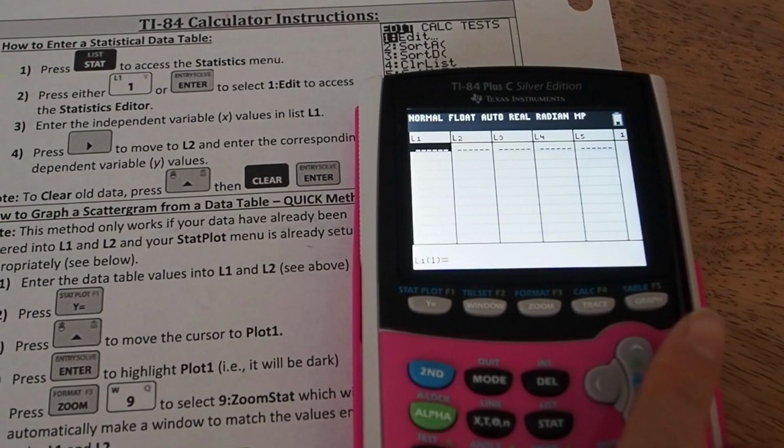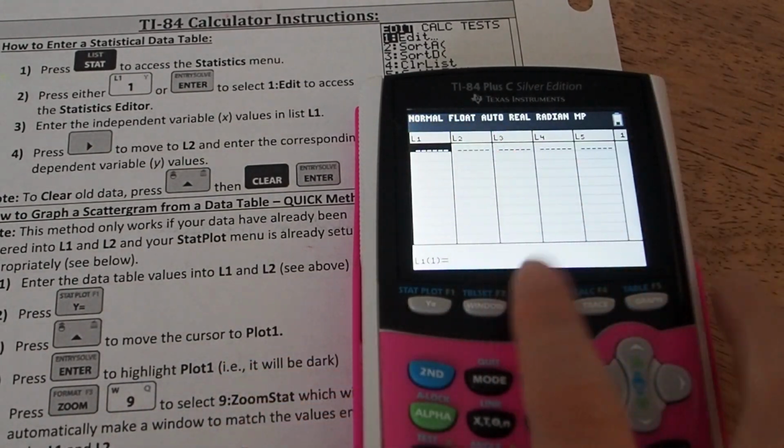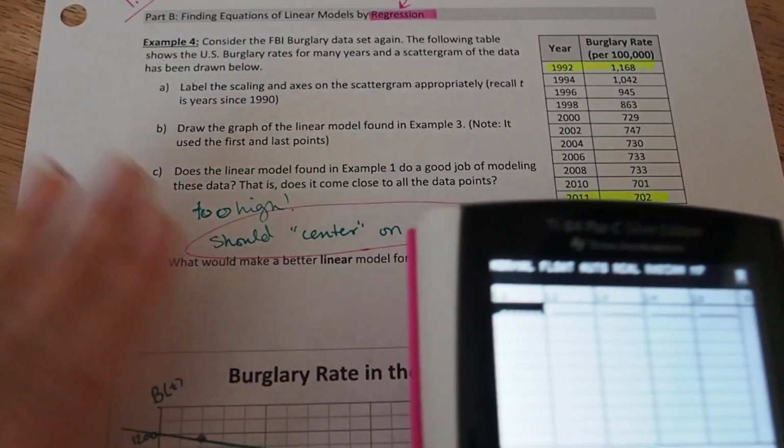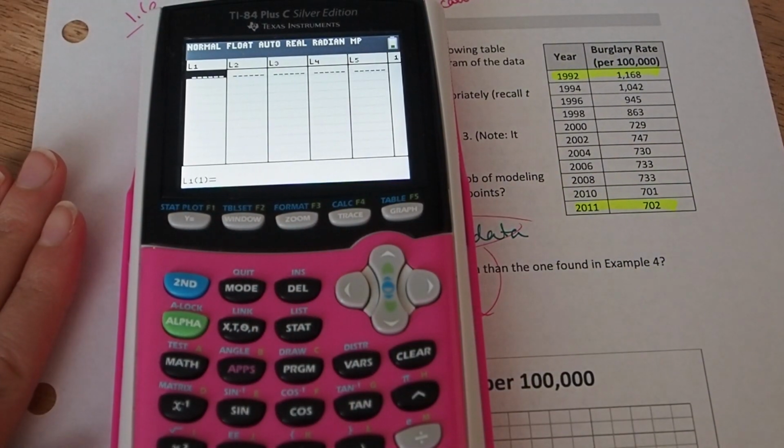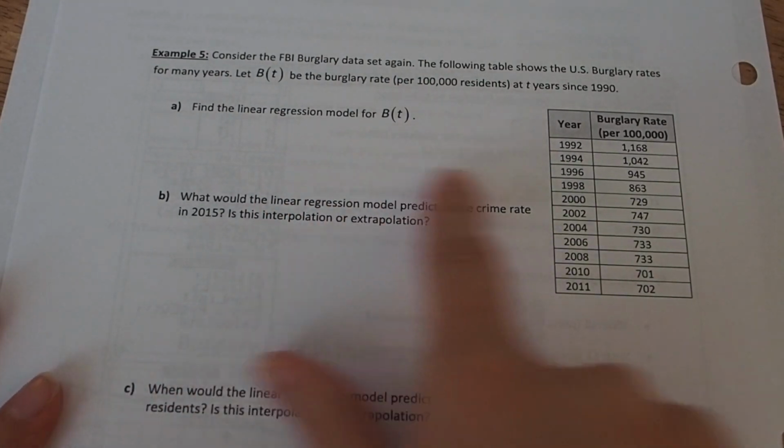And then I am going to fill in the values in list 1 and list 2. So I'm going to go back over here to the year, and it looks like actually I can flip to the next page because it just repeated for me here to find the linear regression model.